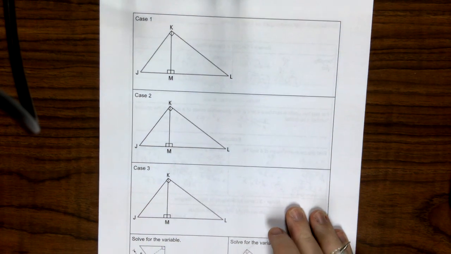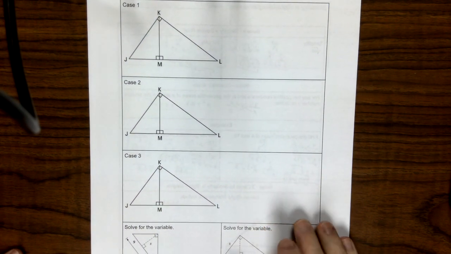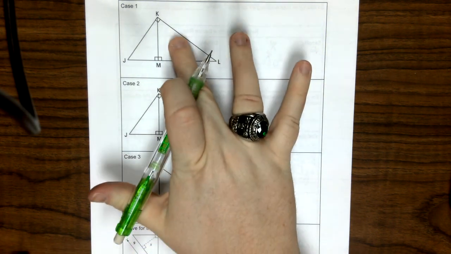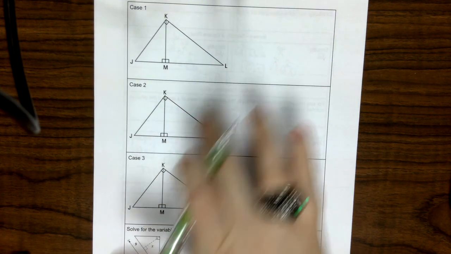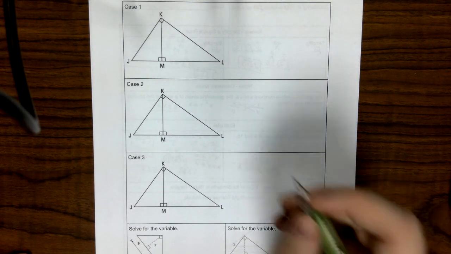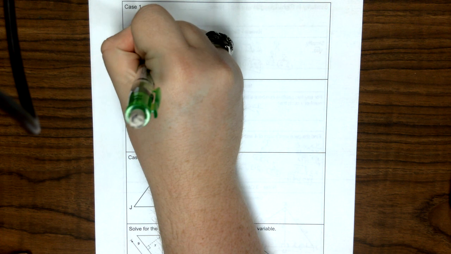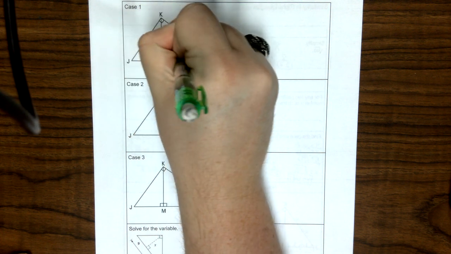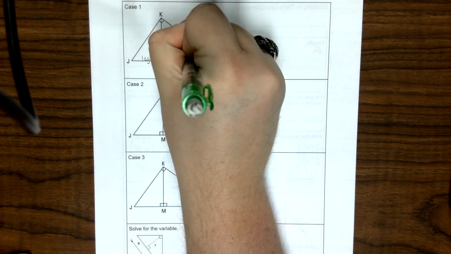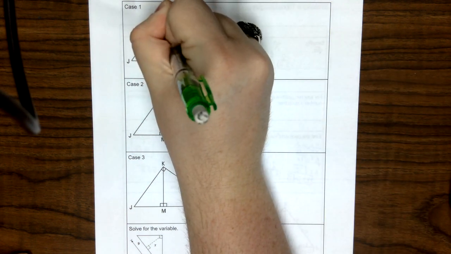All right. Now, our three separate cases, you won't have all that information at once. You'll have pieces of it. So I'm going to show you what the pieces are going to look like and how we set up the proportion to solve. All right. So case number one, you'll have leg one, leg two, and the altitude.